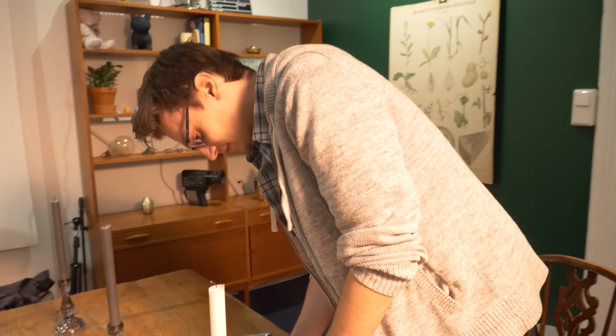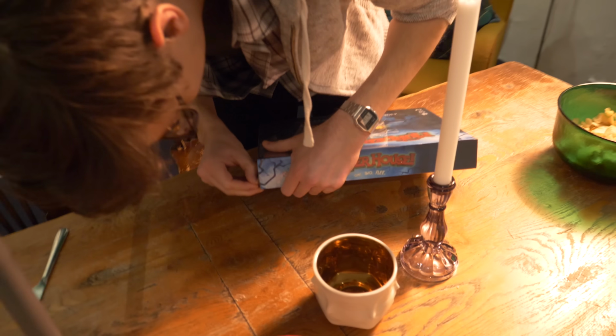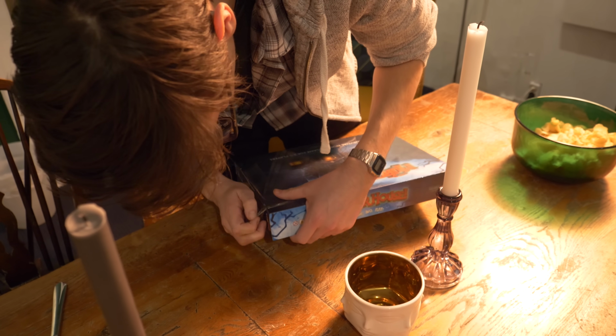Okay, Thomas, you are now opening the prototype, the only one that is sealed. We kept it sealed to take as good care of it as possible until this moment.